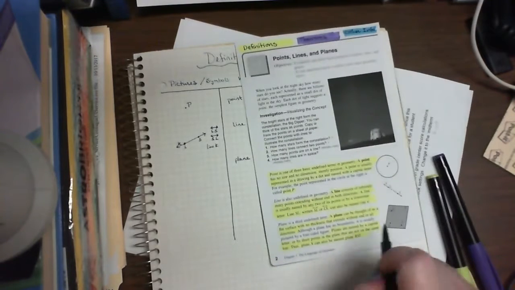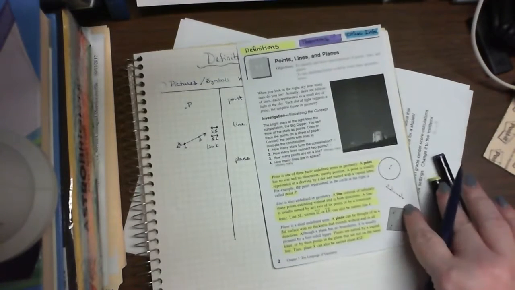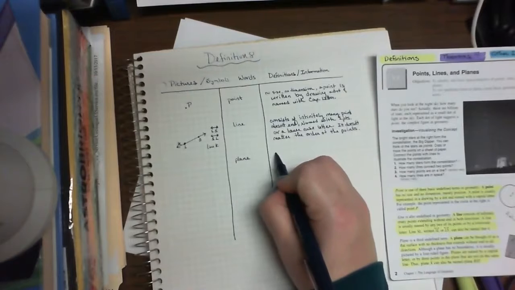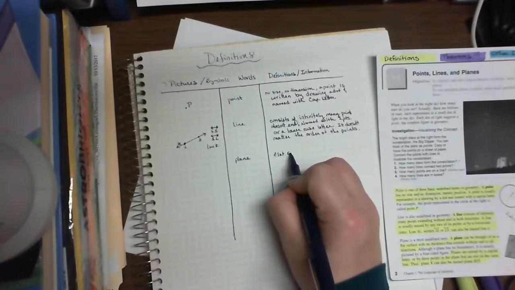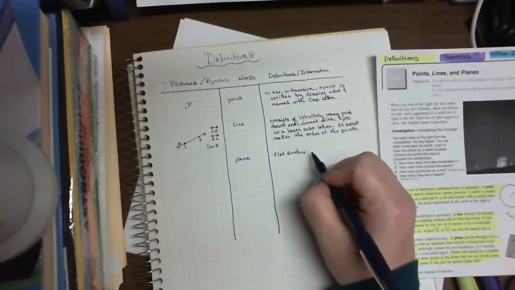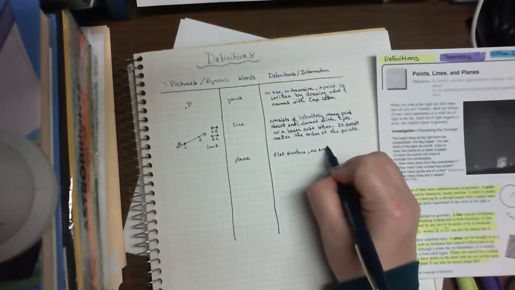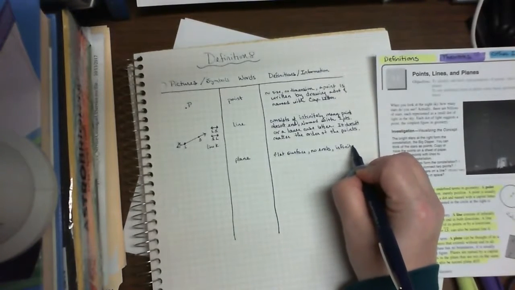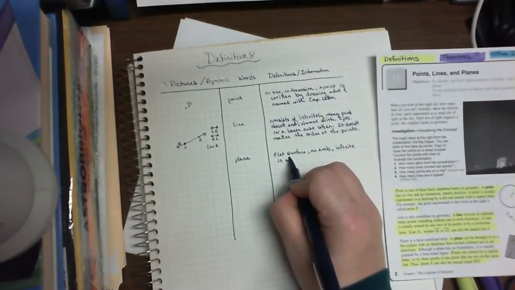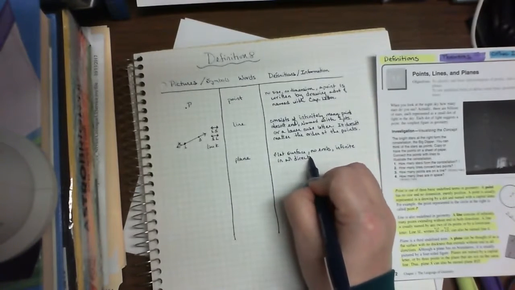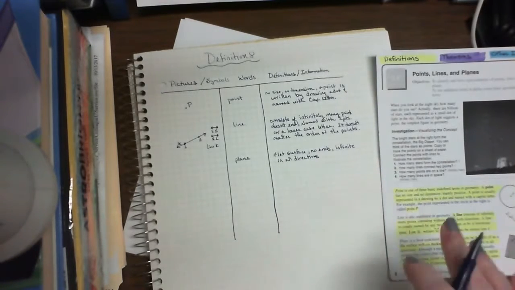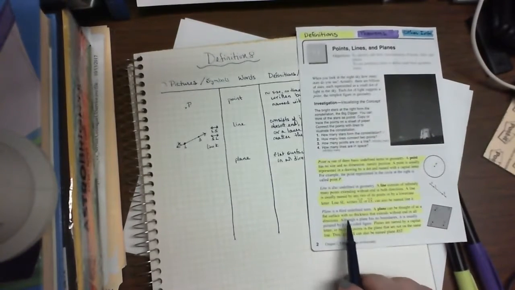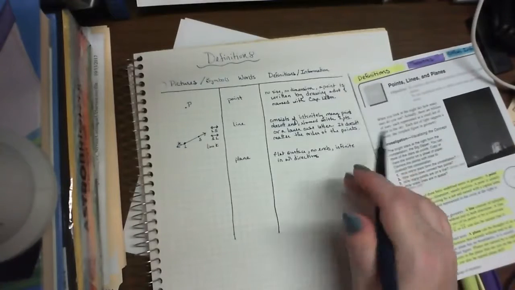Says a plane can be thought of as a flat surface with no thickness that extends without ends in all directions. Plane. Let's see, they said it was a flat surface. No ends. Infinite. In all directions. Kind of like a tabletop that keeps on going forever and ever. Has no thickness. You might want to write that down.